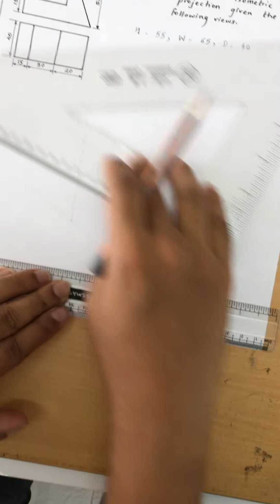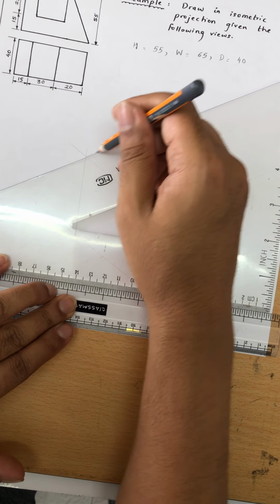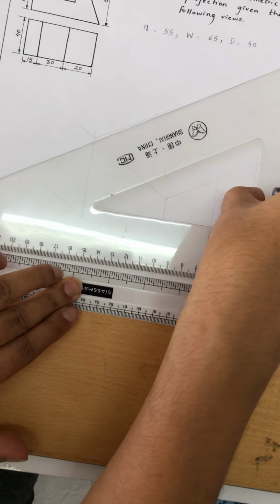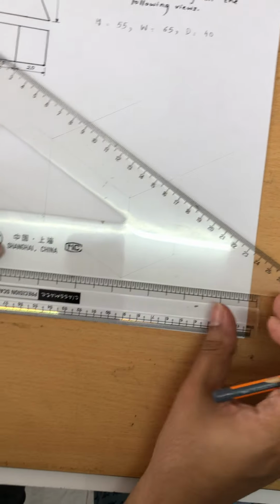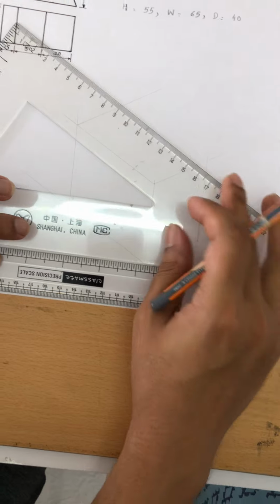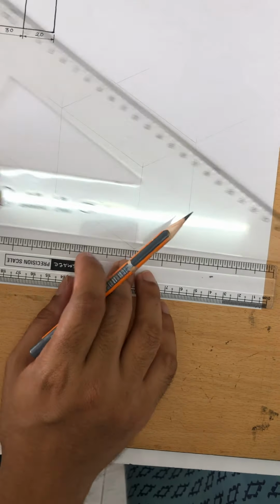And on top, now we are going to complete it in order to obtain the crate so that we can insert the object inside the crate. So this is our crate.